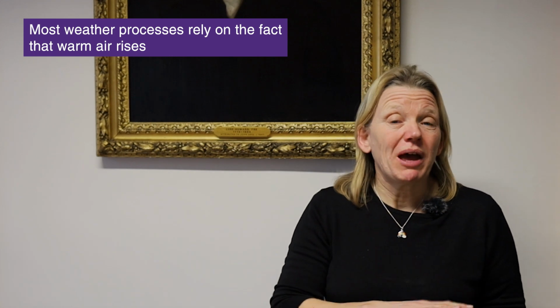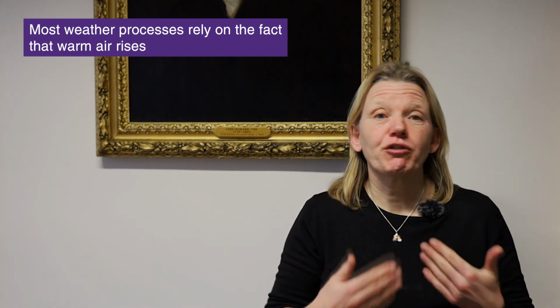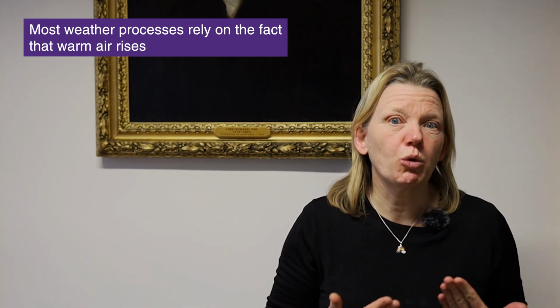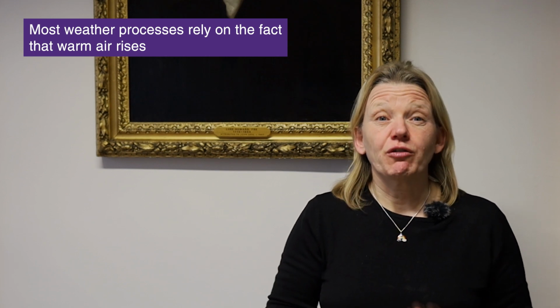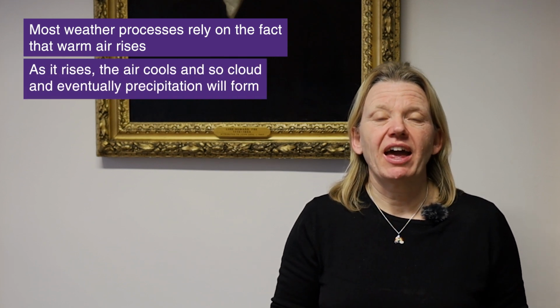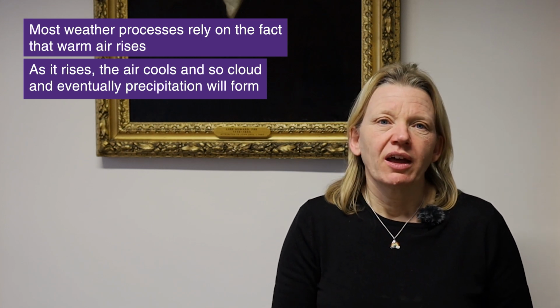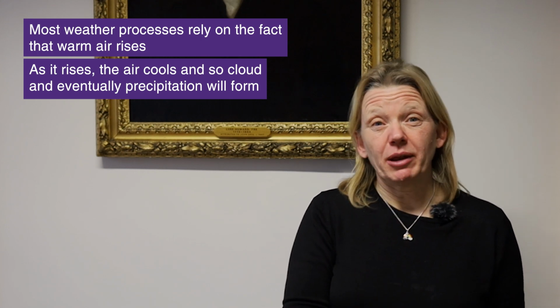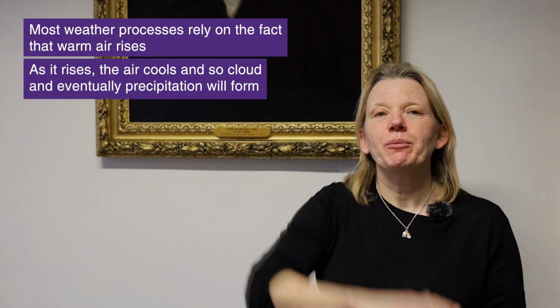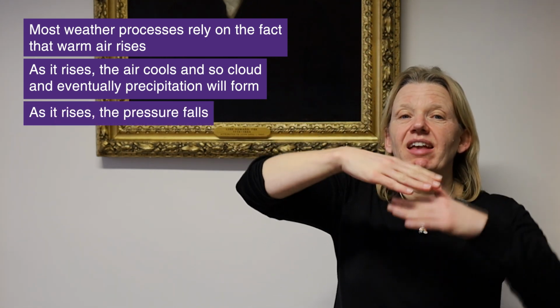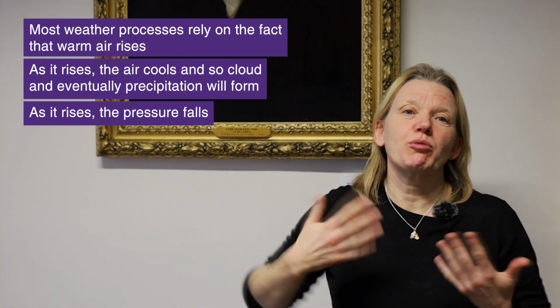However, we now need to consider why we get weather associated with depressions. Most weather processes ultimately rely on the fact that warm air rises. So where warm air meets cold air at the polar front or in a depression, it's always going to be the warmer air that rises. As it rises, the air cools, and so cloud and eventually precipitation will form. Remembering that air pressure is simply a measure of how much air there is above you, as the warm air rises, there's less atmosphere left above it, and so the pressure falls.